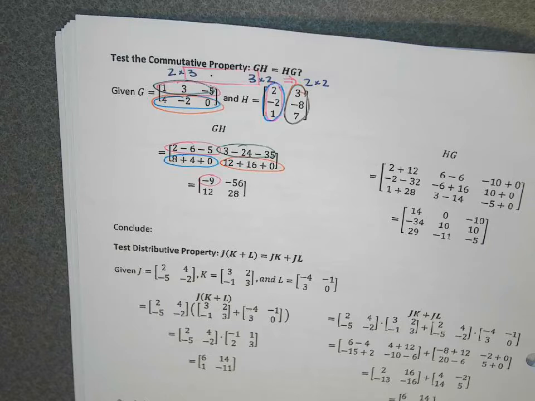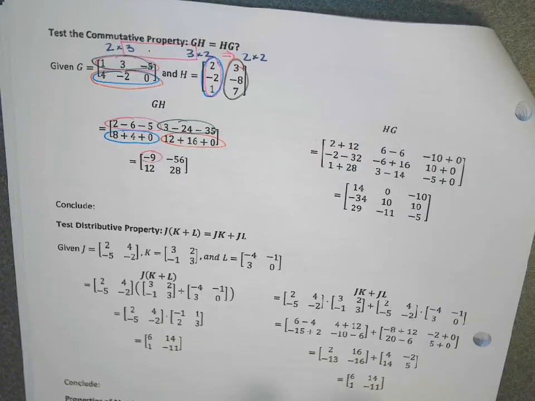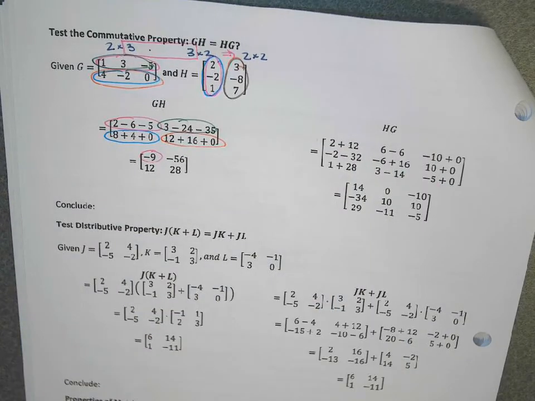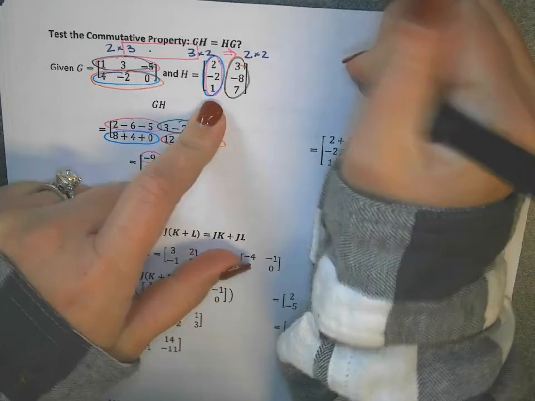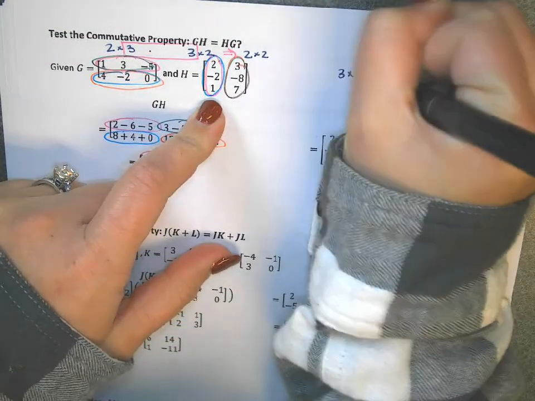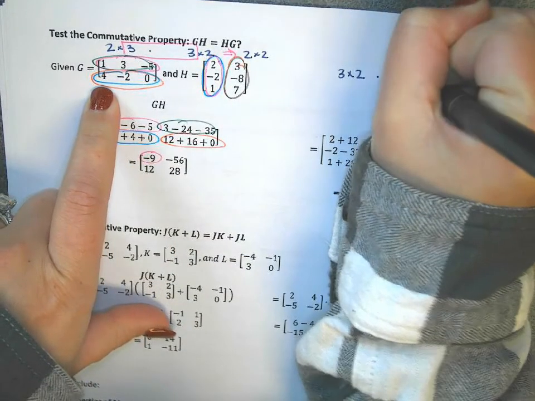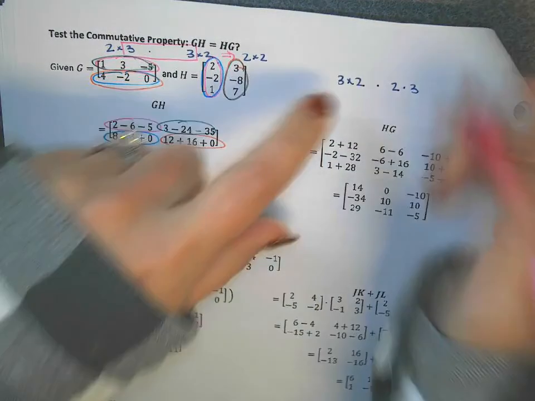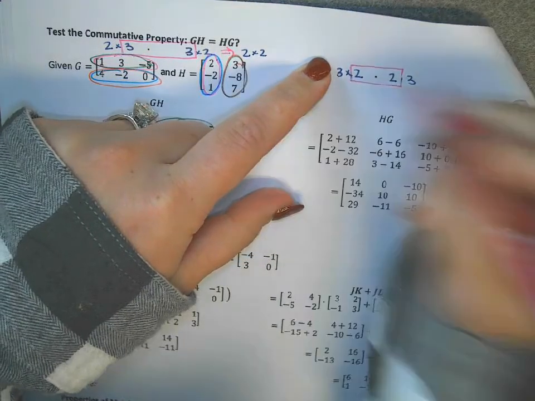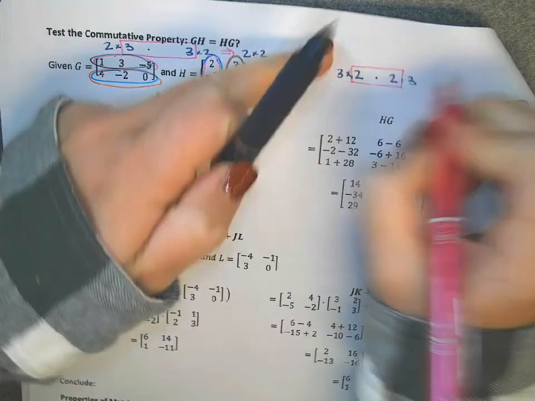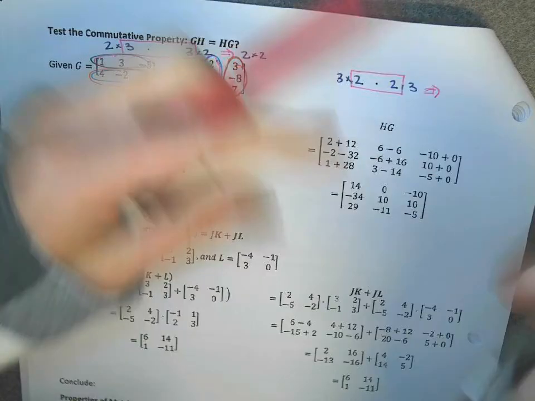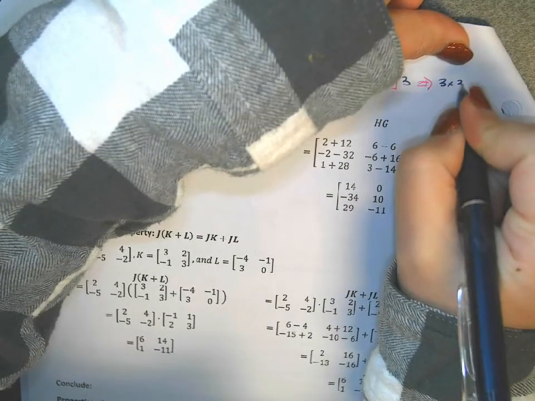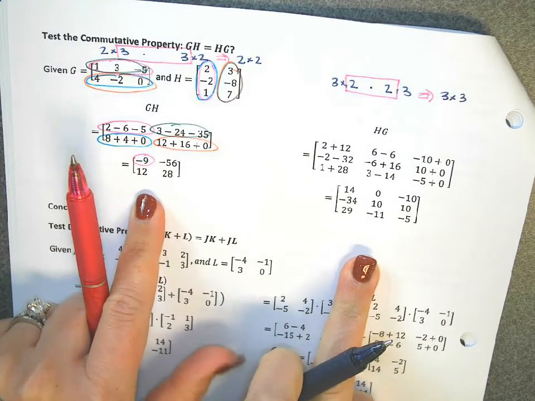When you multiply it the other way, though, your answer is a 3 by 3 matrix. If you multiply H times G, then what we would have, H was a 3 by 2 times a 2 by 3. You can see right away that we're not getting the same thing because our answer here is a 3 by 3 matrix, which is different than a 2 by 2 matrix.